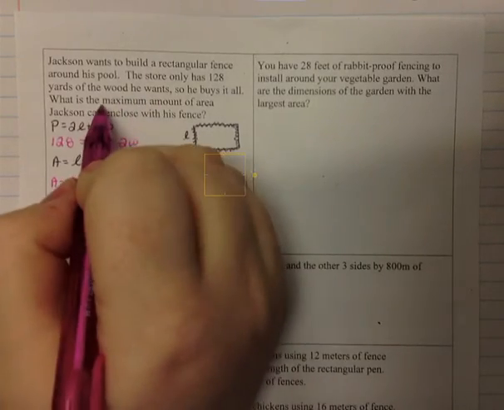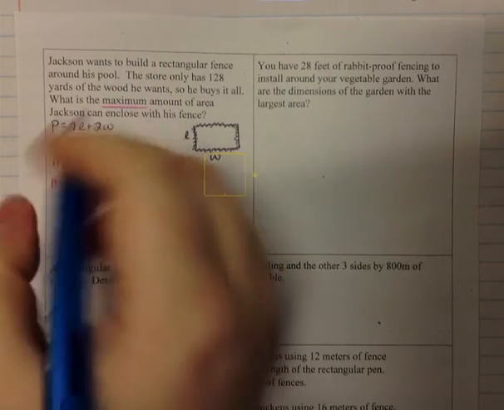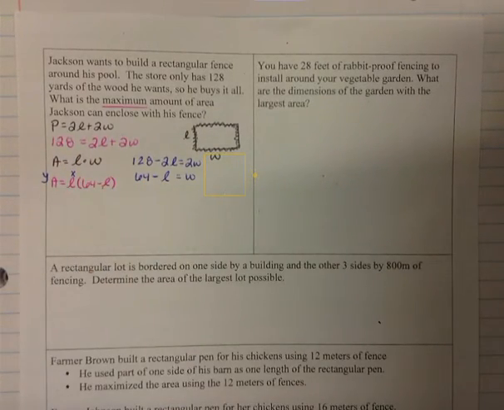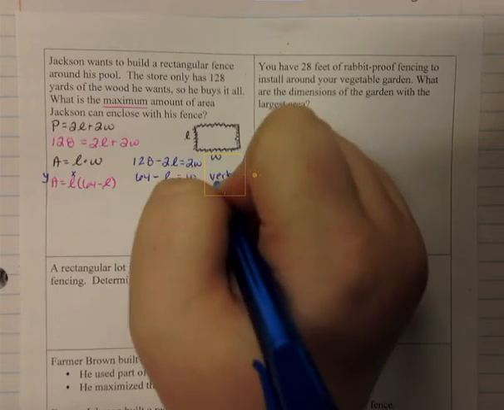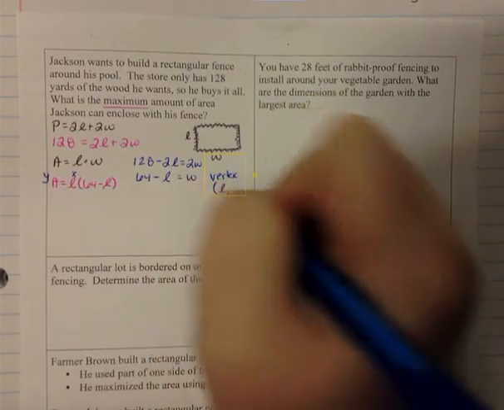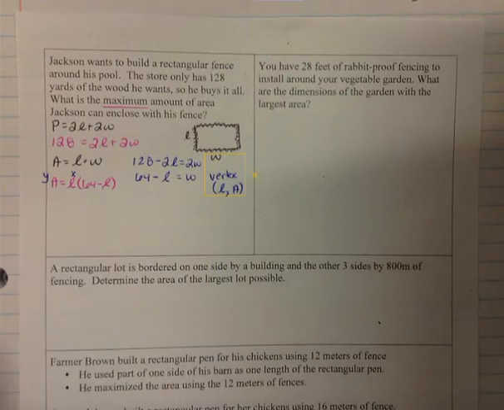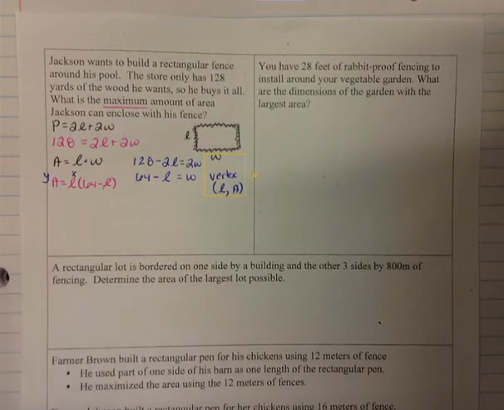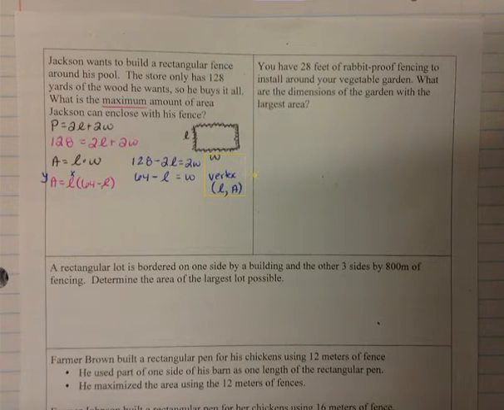Now, maximum means we want to find the vertex. And if you think about this, we have 2 different variables. This would be considered our y variable, and this would be considered our x variable. So we still want to find the vertex. The vertex in this case, for maximum, would be our x value would be our length, and then our a value would be our actual area, would be our y value. We just want to find the vertex. We need to find our axis of symmetry and then our area. So let's find our axis of symmetry. We can put this back into standard form and then find our axis of symmetry that way and then plug it in. So let's do that.